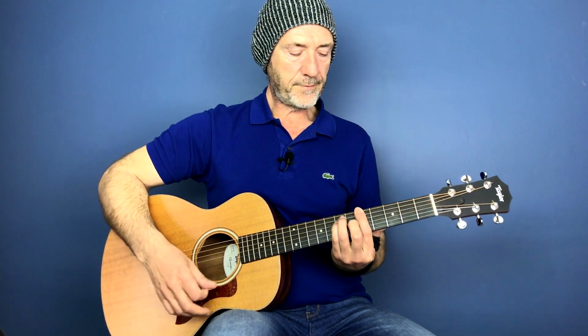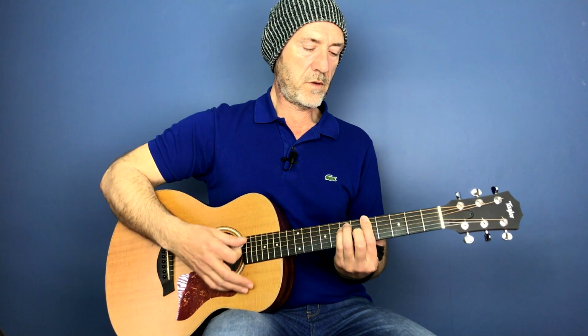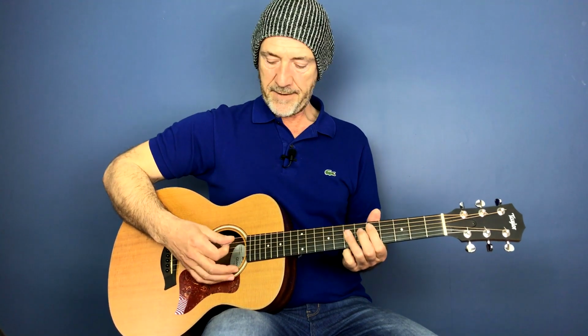So let's just say we're playing in A major, and I'm sure most of you will know what an A major bar chord is. It's this chord here. That would be our 1 chord. Most of you will already know that if we're playing in A, we'll have a D and an E.